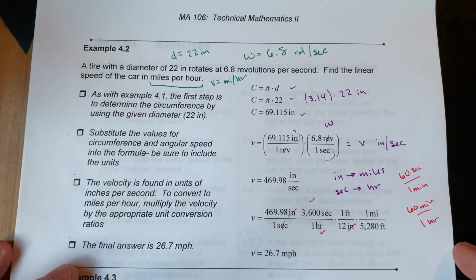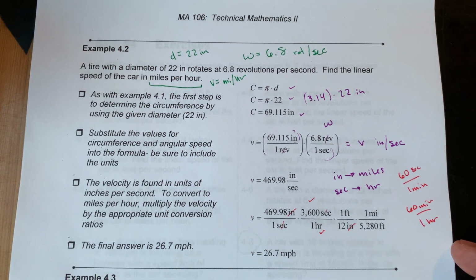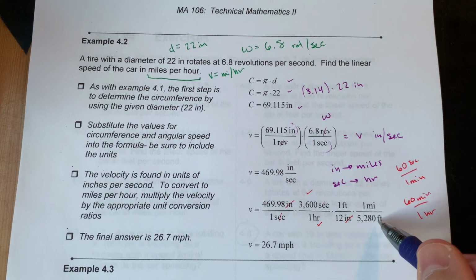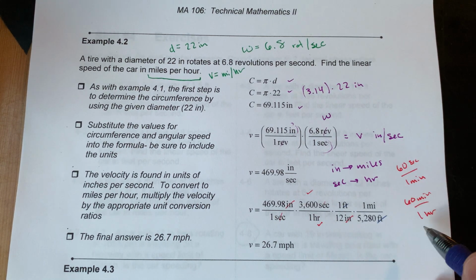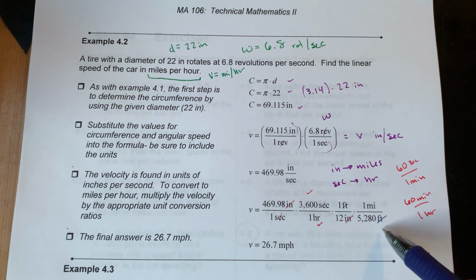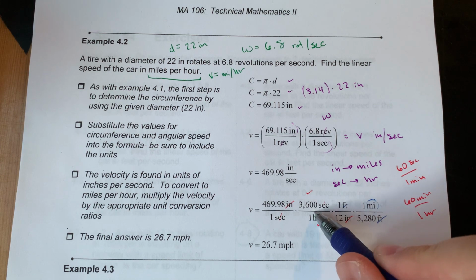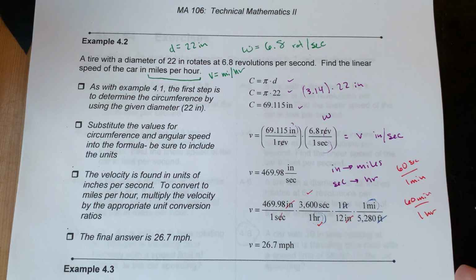12 inches a foot is pretty memorable. I would say most people probably remember that off the top of their heads. Feet per mile is a little bit less memorable. It's 5,280 feet for every mile. So we'll set that guy up, and then we cancel feet for feet. So this is kind of a 2-for-1, right? We need to do these 2 unit conversions. That would leave me in miles per hour, right? Everything else has been canceled away.